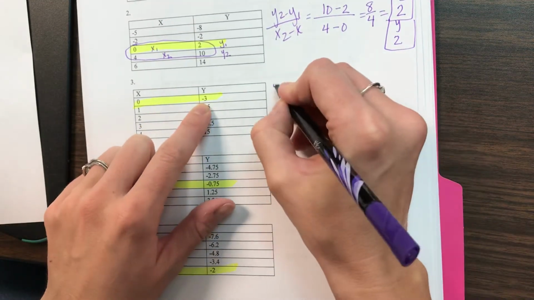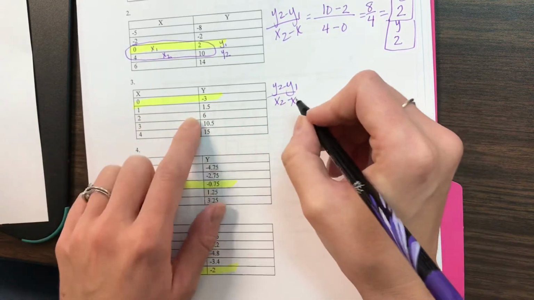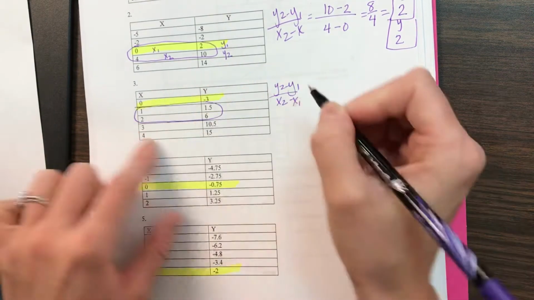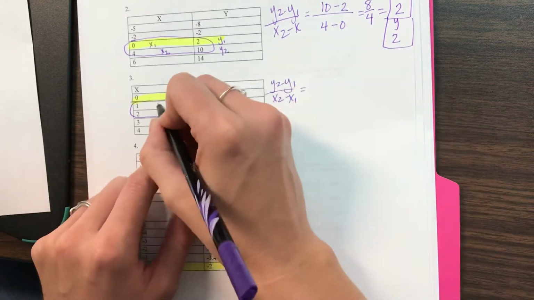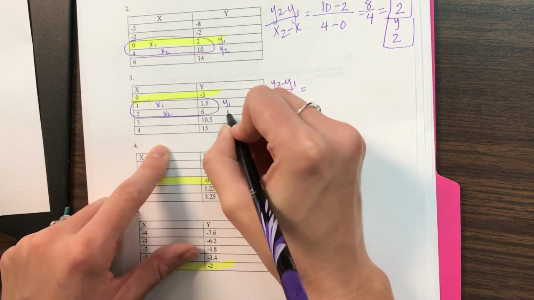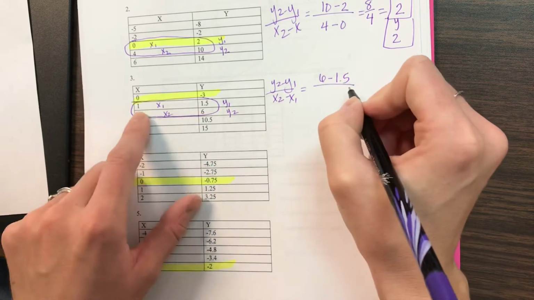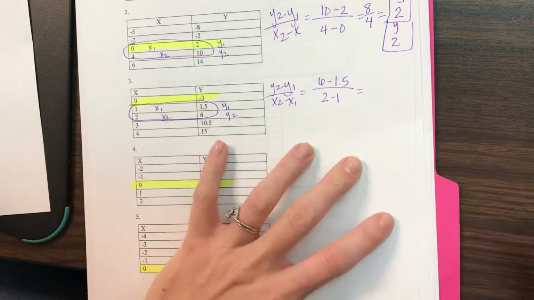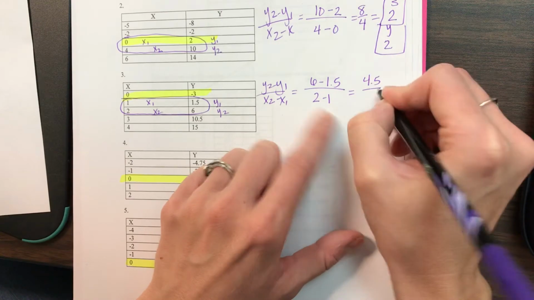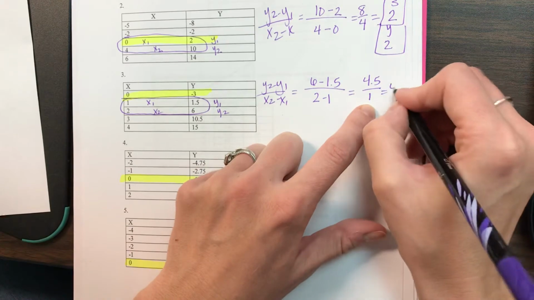There's your y-intercept. And I rewrite the formula every single time. I don't know if that makes me crazy, but I just think it's easier. And I would use maybe these 2 points, even though there's a decimal, you've got a calculator, and then label it x1, y1, x2, y2, and then plug in what you've got. 6 minus 1.5 over 2 minus 1. So 6 minus 1.5 is 4.5, and 2 minus 1 is 1. And then if we divided that, 4.5 divided by 1 would just be 4.5.